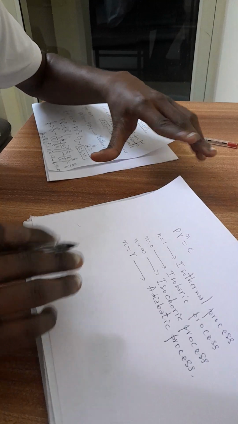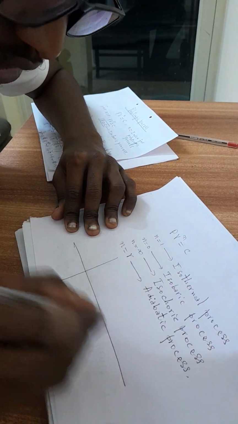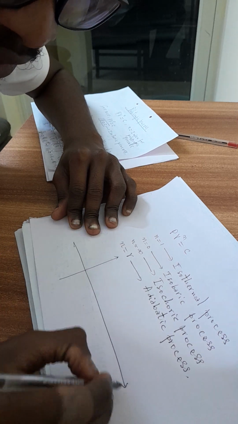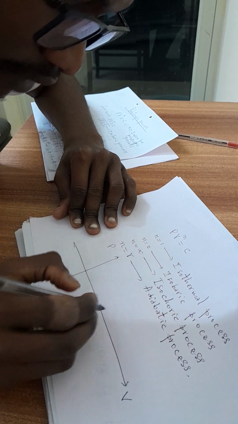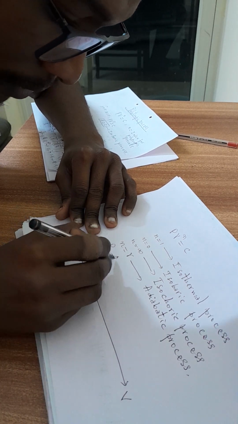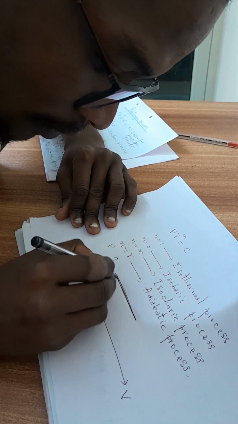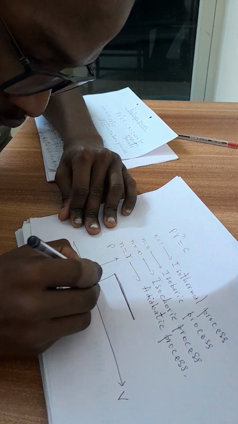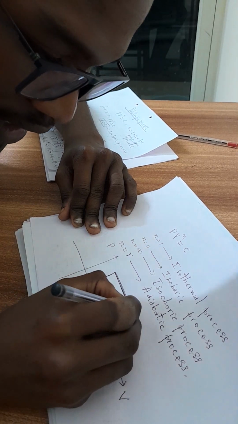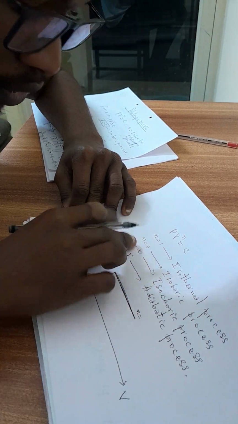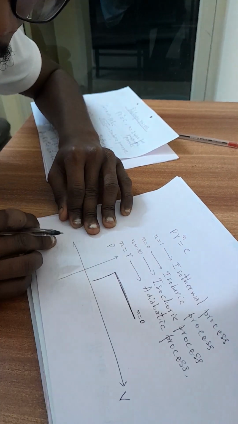And also, we can draw the PV diagram for the whole process. What is the PV diagram for the whole processes? Below, it is V and P. For constant pressure, n is equal to 0, isobaric process.